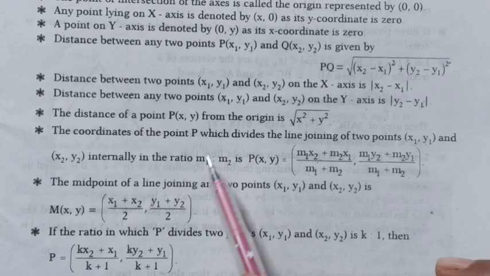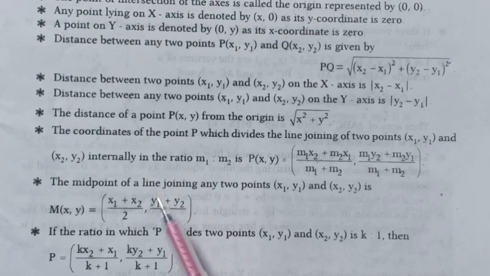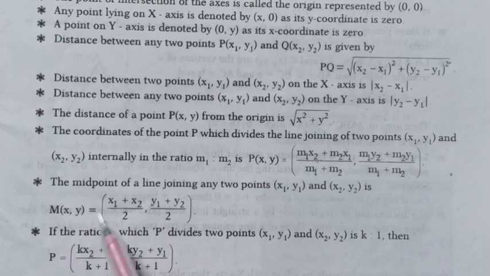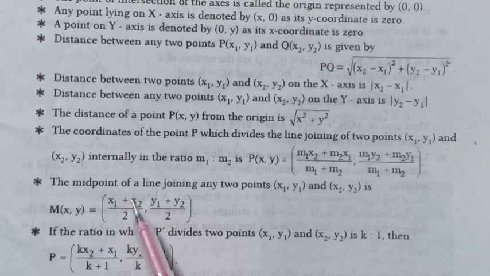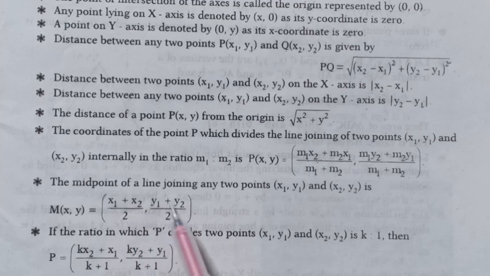Then we can call that point the midpoint. The formula is midpoint equals (x1 plus x2)/2 and (y1 plus y2)/2. The average of the x coordinates and the average of the y coordinates: ((x1 plus x2)/2, (y1 plus y2)/2).